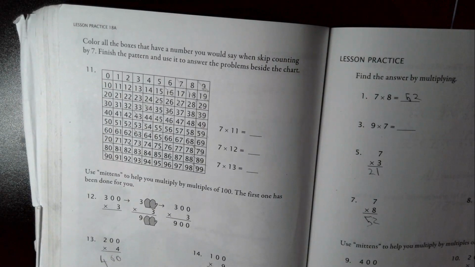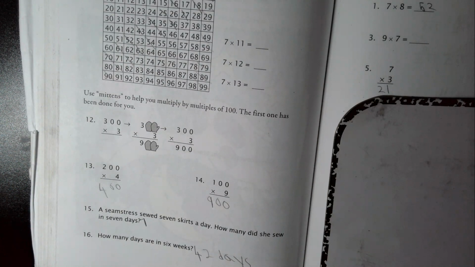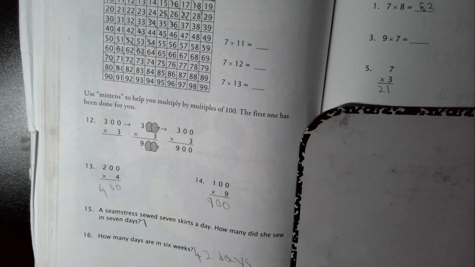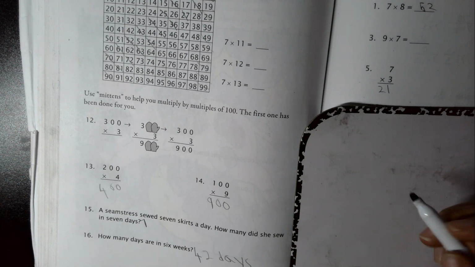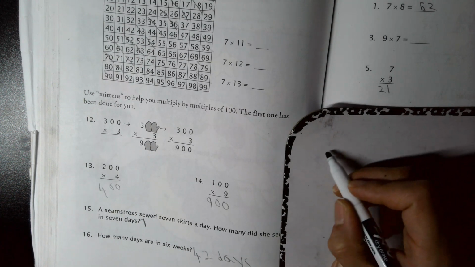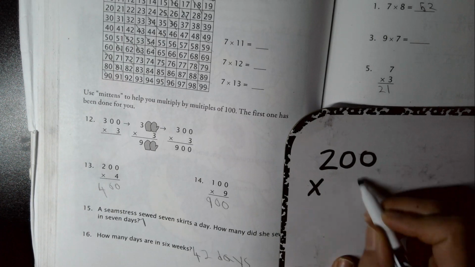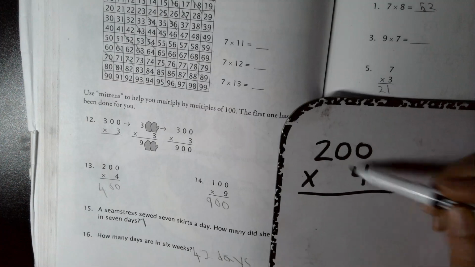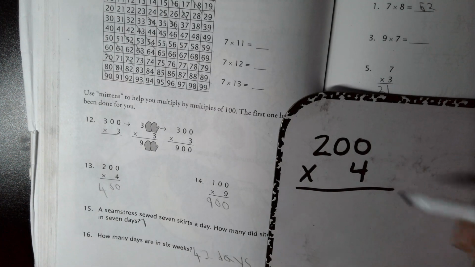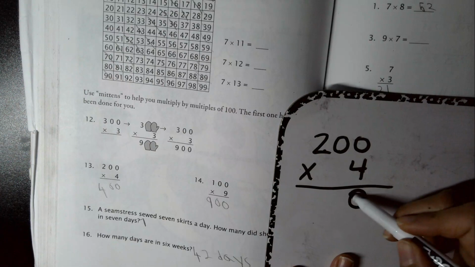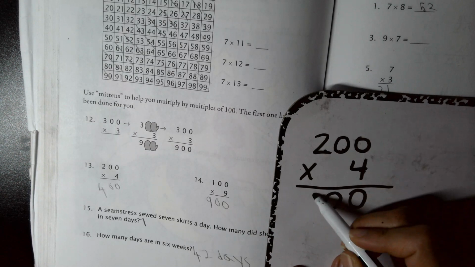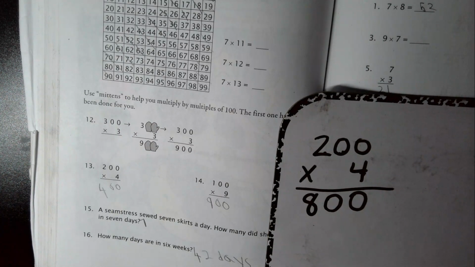Now there's something different over here where we are doing 3-digit numbers times 1 digit. It's pretty simple because there's only one real number and the other ones are just zeros. For example, number 13 says 200 times 4. Remember, the bottom number is multiplied by every single number at the top. So you do 4 times 0, that is 0. 4 times 0, that's another 0. 4 times 2 is 8. So it's 800. Okay?